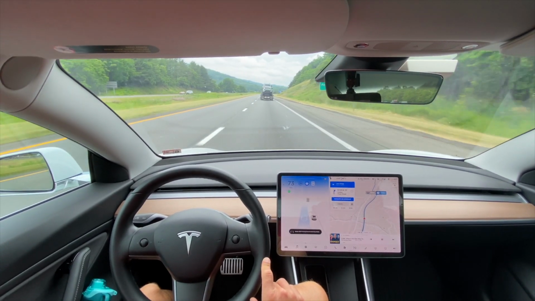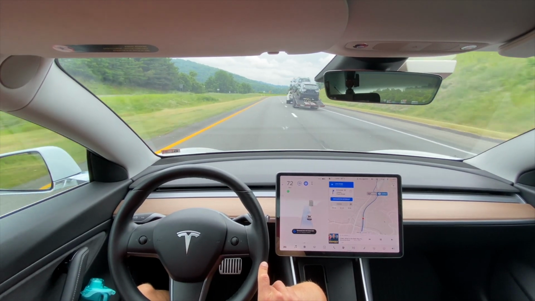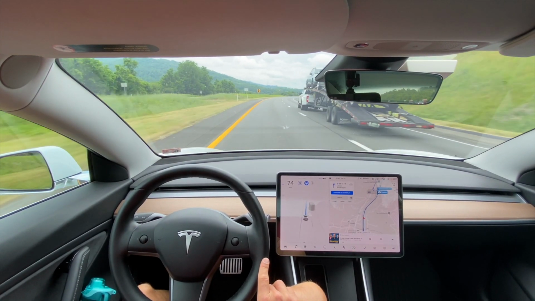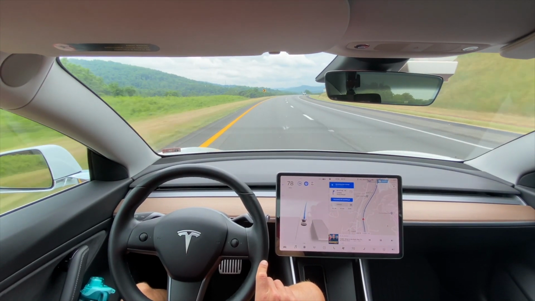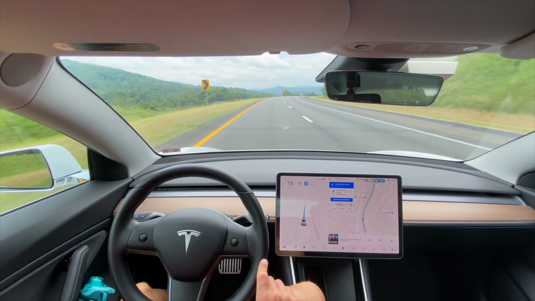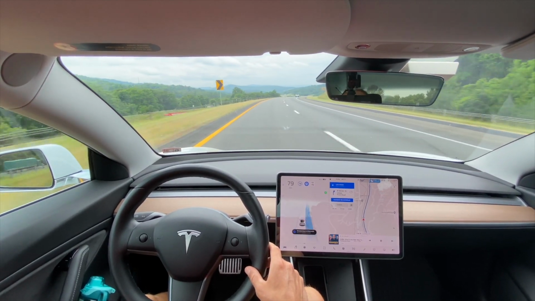I don't know if the cameras aren't picking that up or they're just not reading it that far, but then you can see we went from the right lane and now we're already back in the left lane almost immediately. And so that's something where it's kind of annoying as the driver for the car bouncing back and forth. And again, you saw the navigate on autopilot settings that I'm using here in this video.